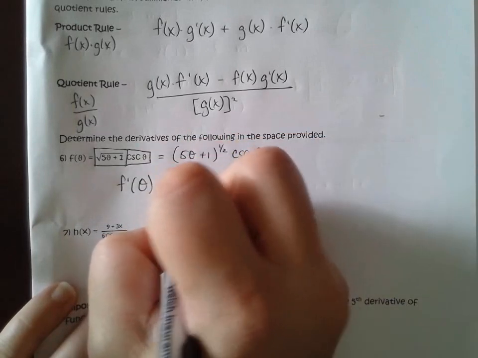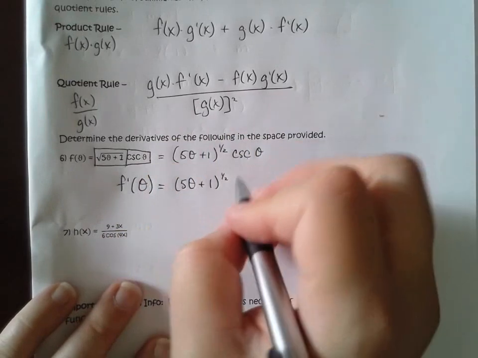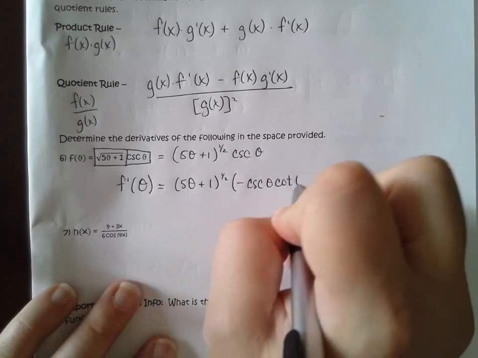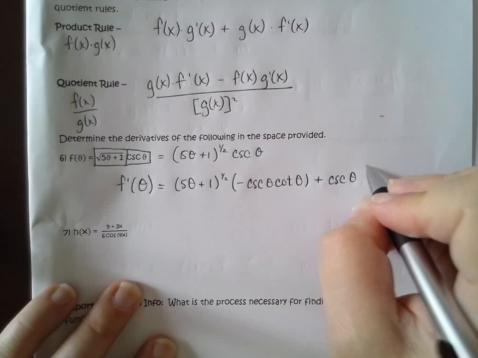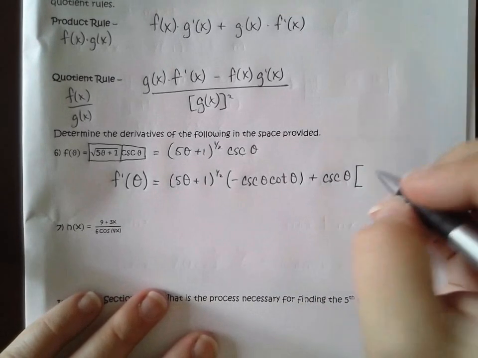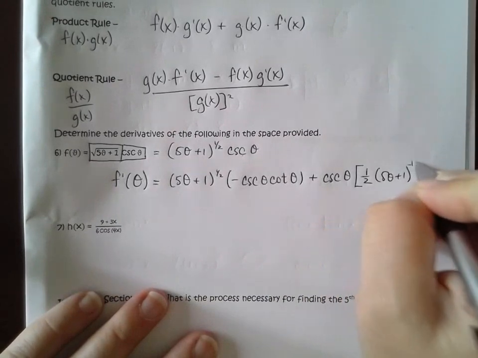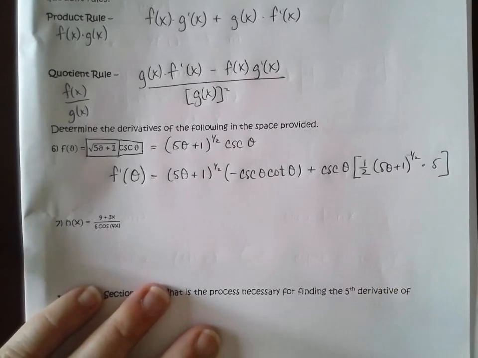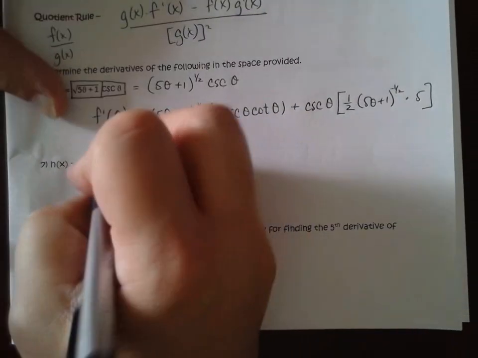Alright, so we've got the first times the derivative of the second. The derivative of cosecant is negative cosecant theta cotangent theta plus the second times the derivative of the first. Whenever I use the chain rule, I tend to always use brackets. That's just my preference. 1/2 comes down, 5 theta plus 1 to the negative 1/2 times what's inside. Okay. We've got a quotient rule here at the bottom.